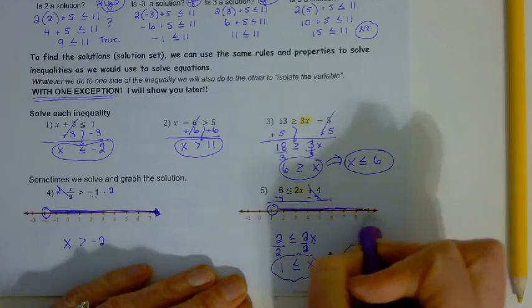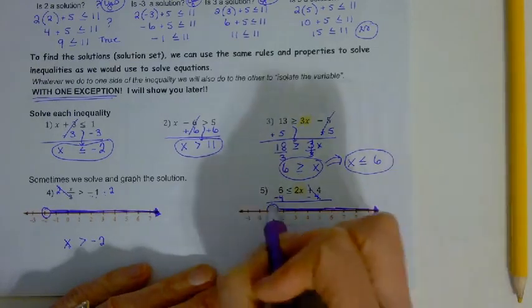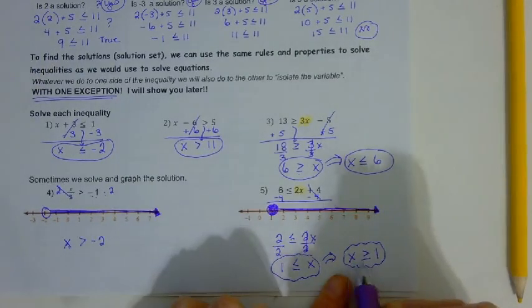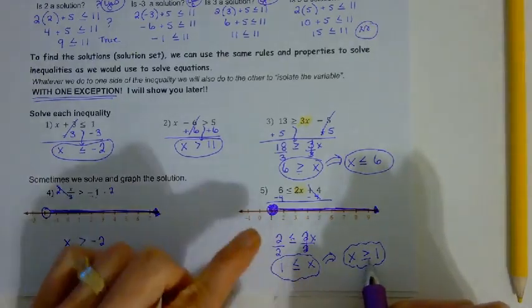And we're going to fill in that bubble, because we want all the numbers that are greater than or equal to 1. So we do want to include 1 in our solutions. And that's the graph.